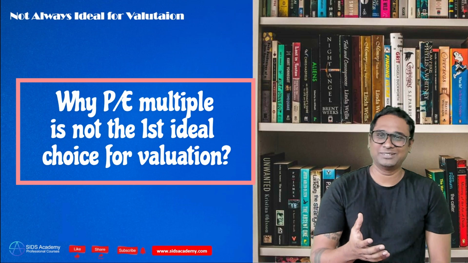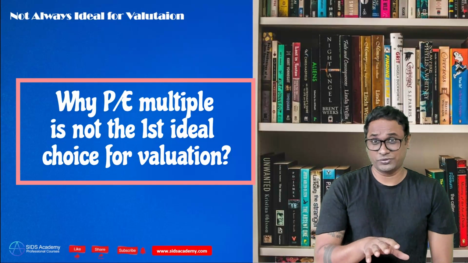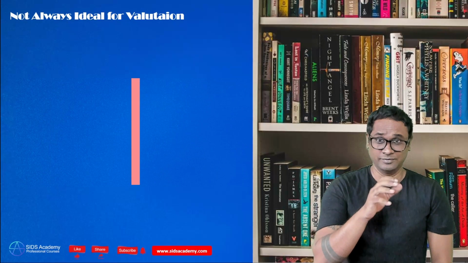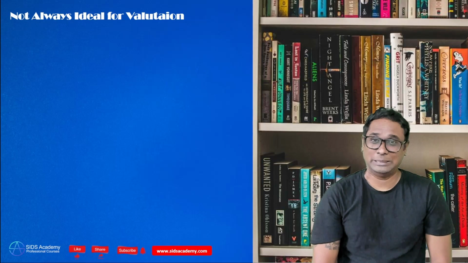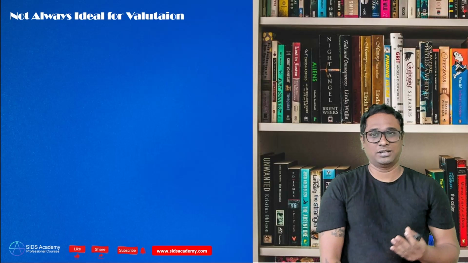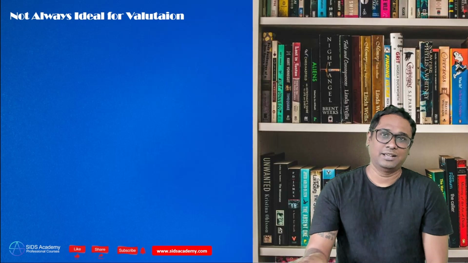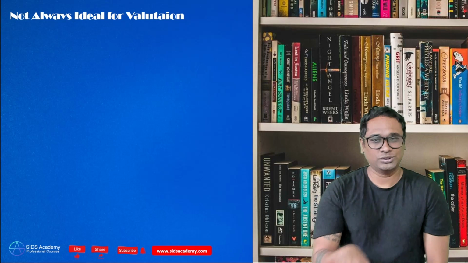Now the first and foremost thing that we need to understand is it is not always ideal to be used for valuation purpose. This is very contrary to the common belief that everybody should use P multiple. It is a very good point where we can do a primary analysis based on P multiple, but not an ideal multiple that you would always be using for valuation.